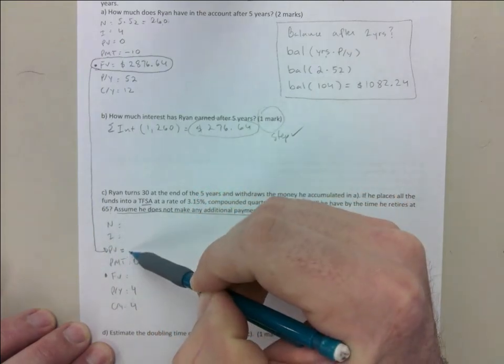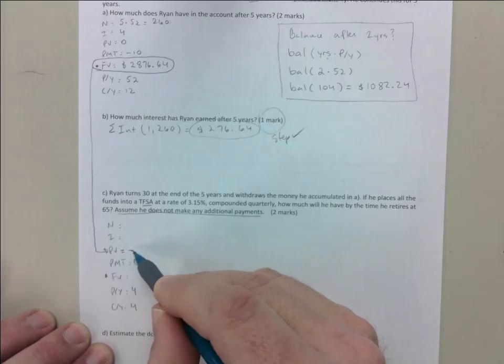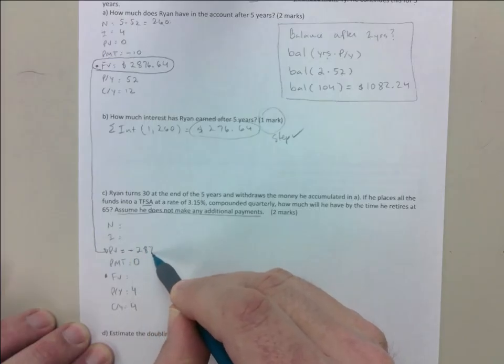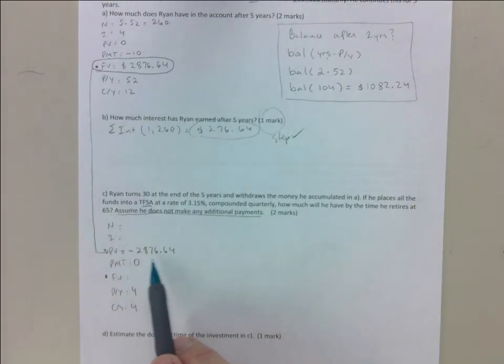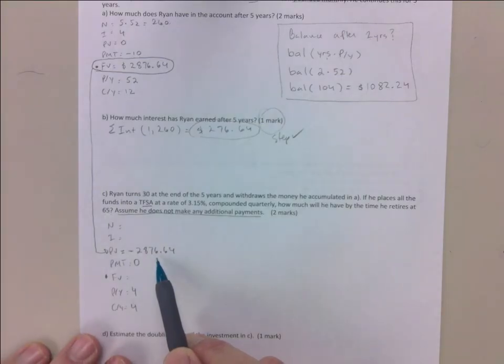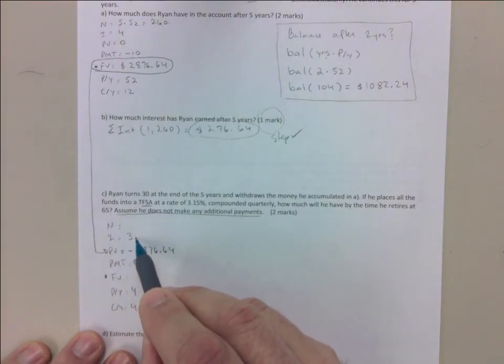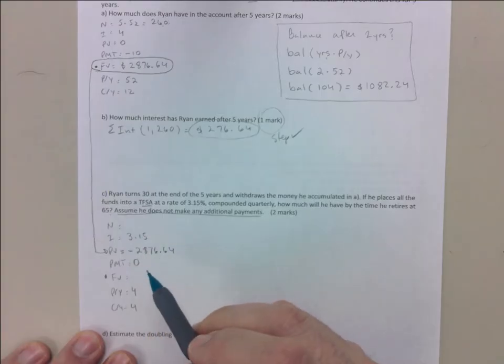So your present value for me is negative 2876.64. And this has to match whatever you did in A. I'm not taking any marks off if you transfer whatever you got in A into here. That's exactly what I would want to see. Interest rate is 3.15.